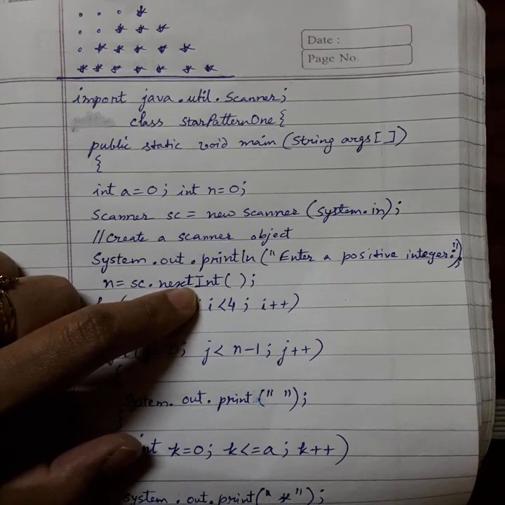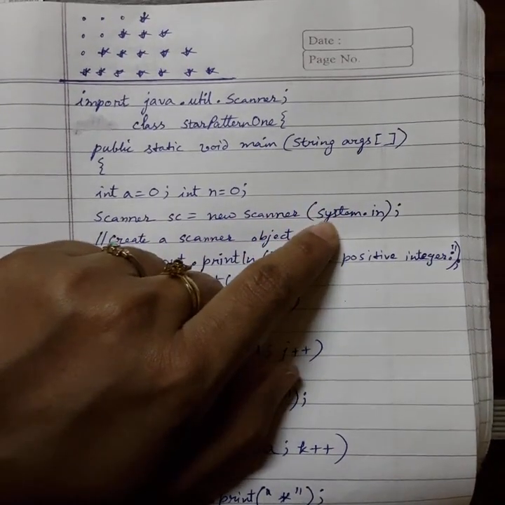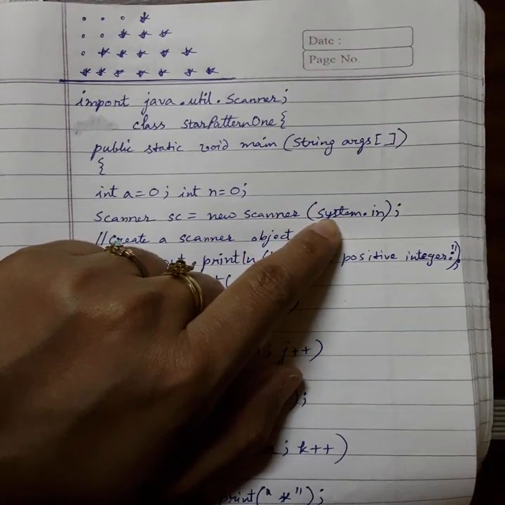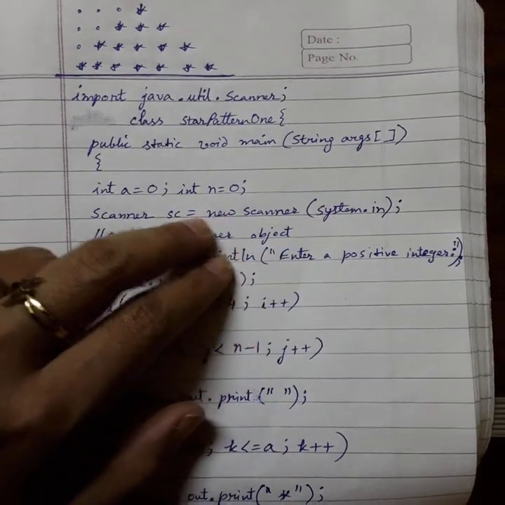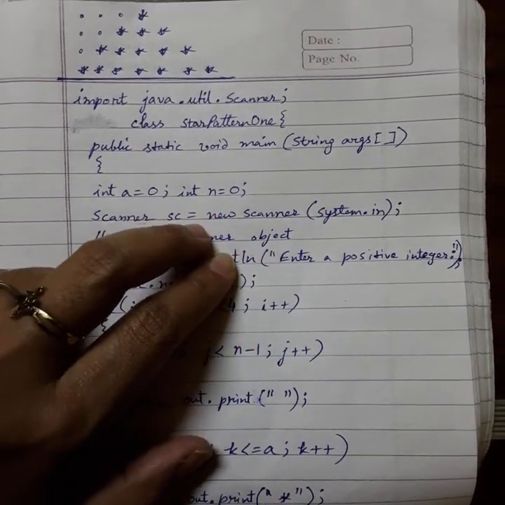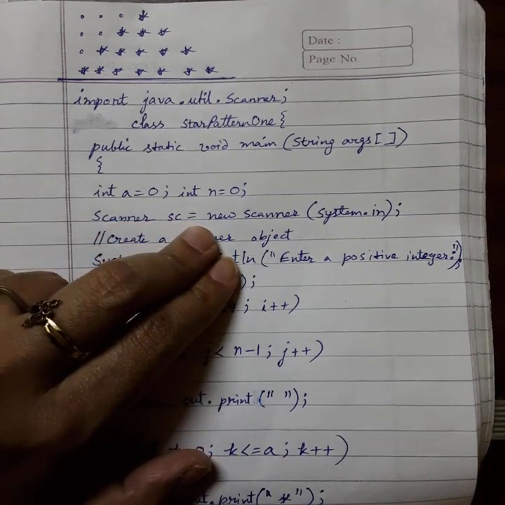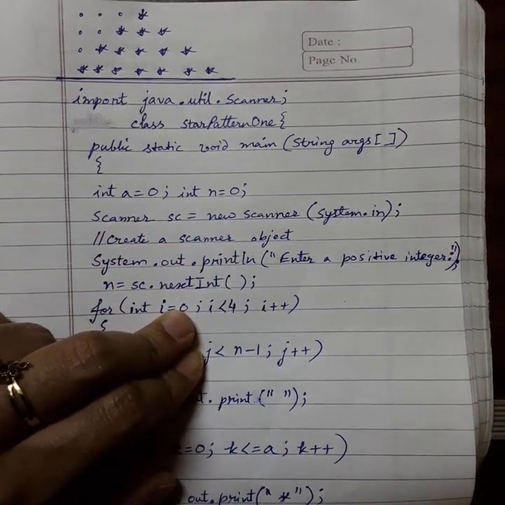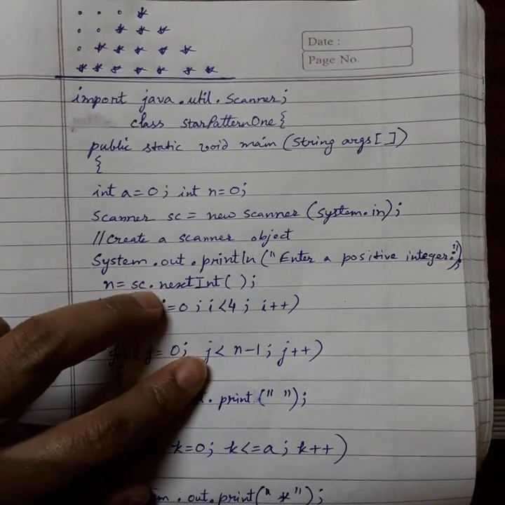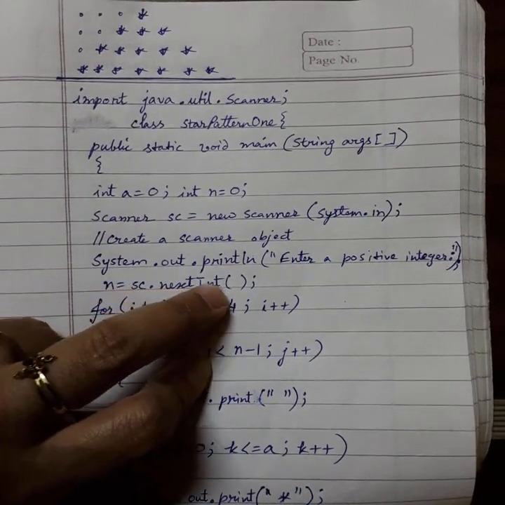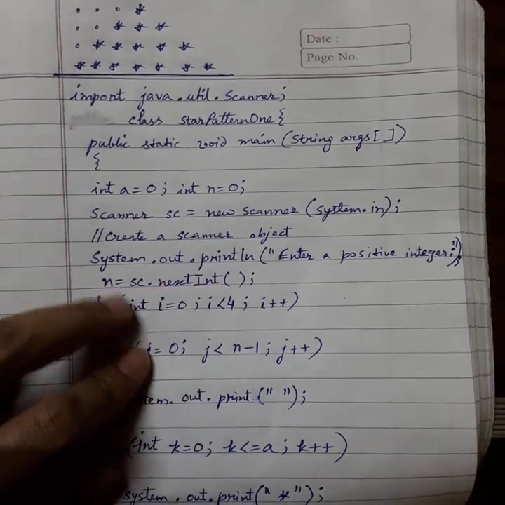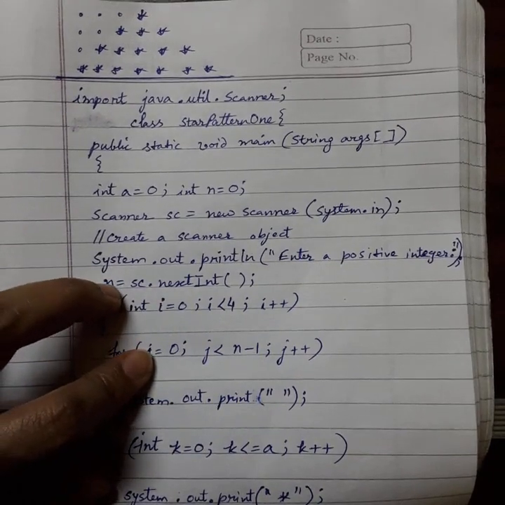Say if we enter 4, it is going to be taken as a buffered stream by the object created, and it is then going to take the integer and assign it to n.